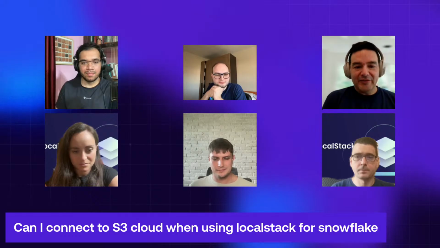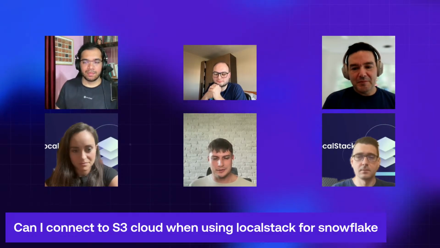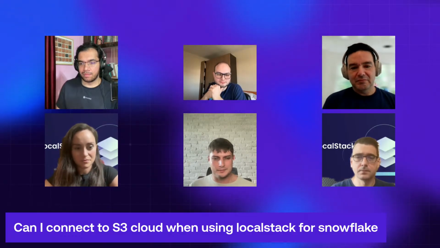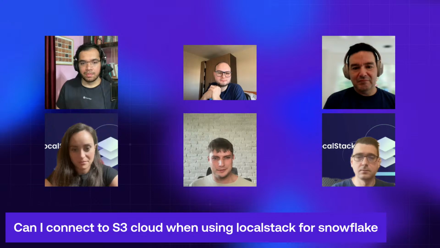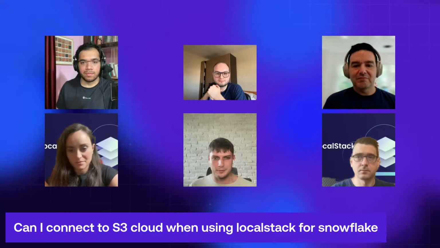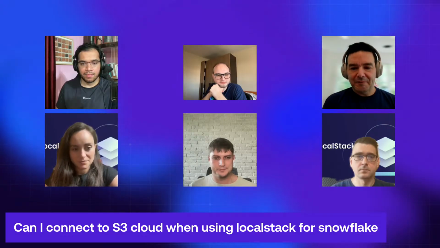Can I connect to S3 Cloud when using LocalStack for Snowflake? Yes, it's possible right now. It requires some extra configuration via an environment variable. I don't remember which one it is, but you can find it in our documentation under configuration, this environment variable, and just point to the real S3 endpoint. Excellent. Okay.